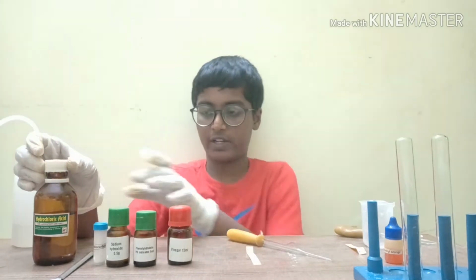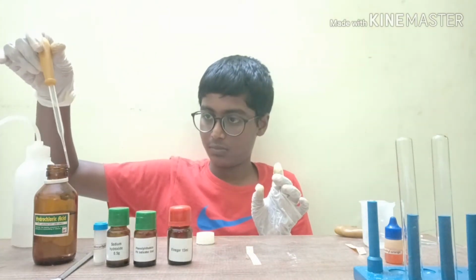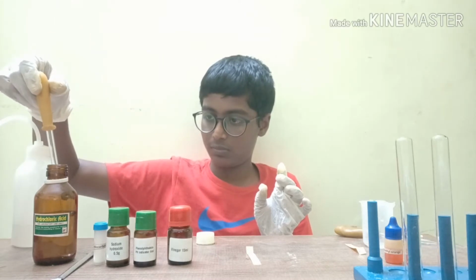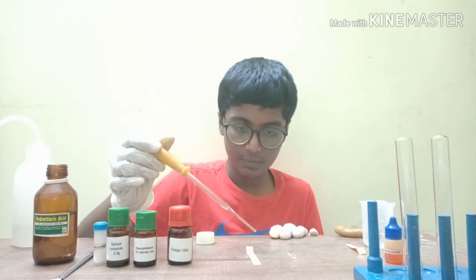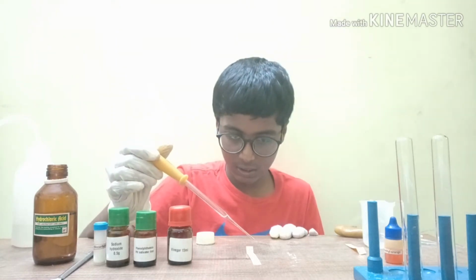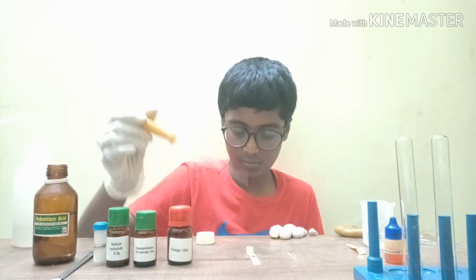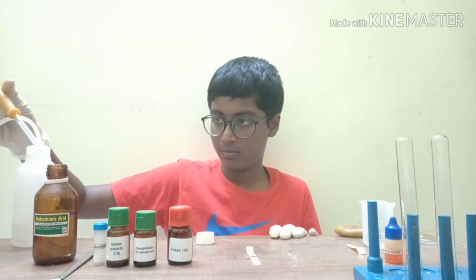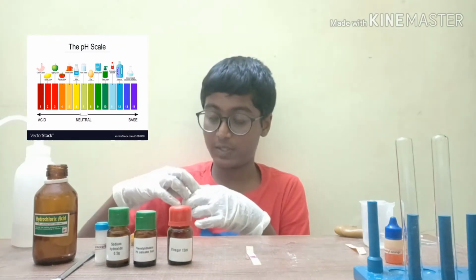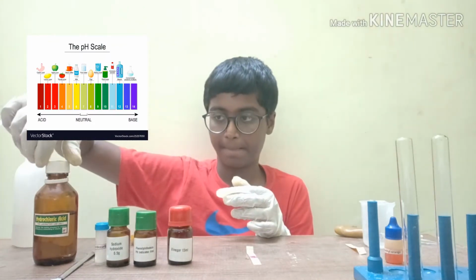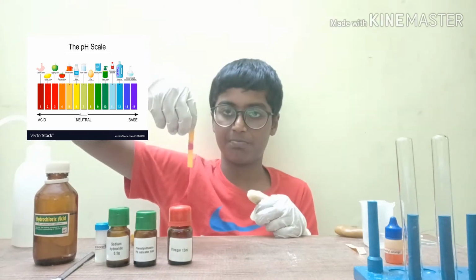Now I'm going to take hydrochloric acid, only some amount, just a single drop. Be careful with acids. You can see it has turned pink.